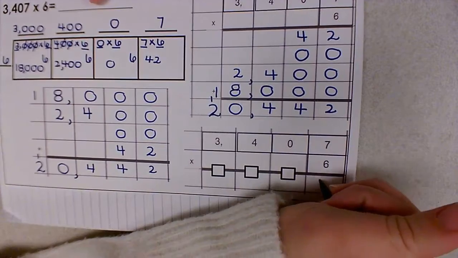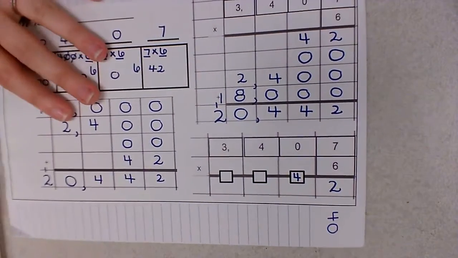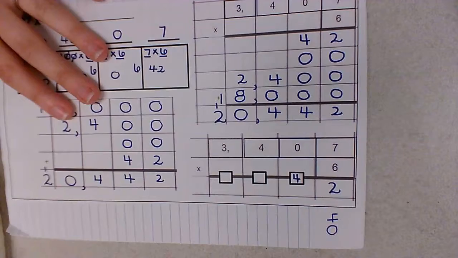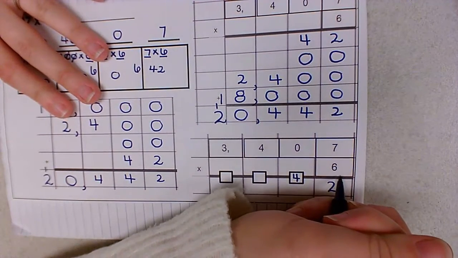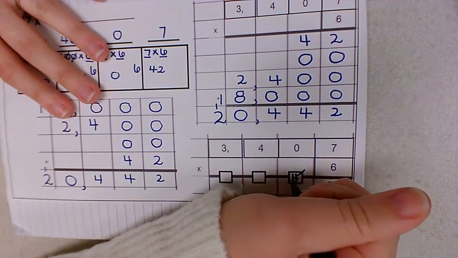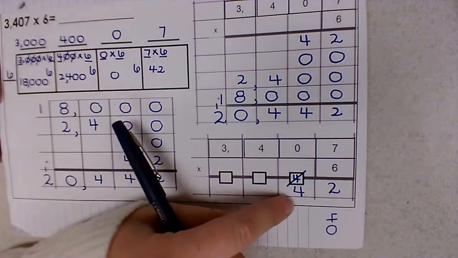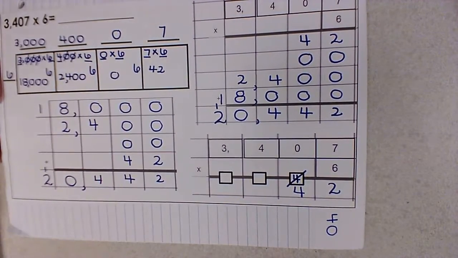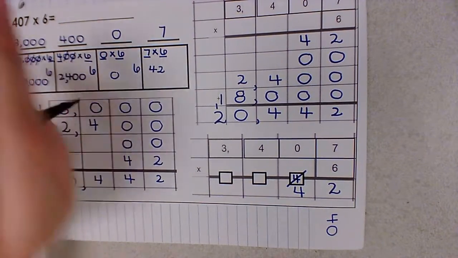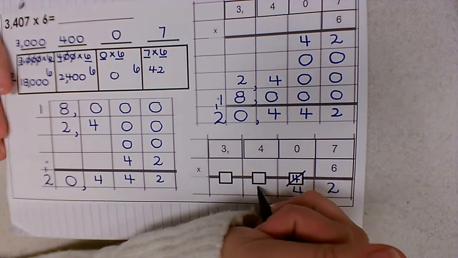7 times 6 is 42. We're going to regroup the 4 10s. 0 times 6 is 0. 0 plus 4 is 4. I have nothing to regroup in the next place value. 4 times 6 is 24.